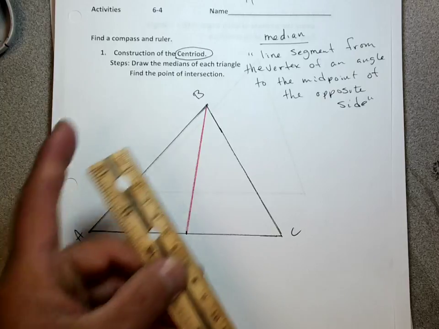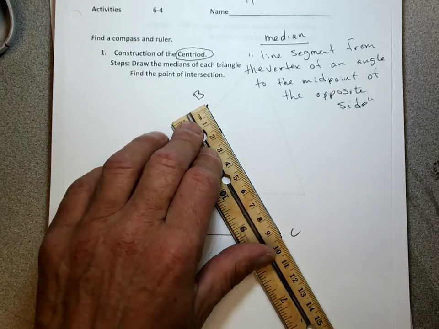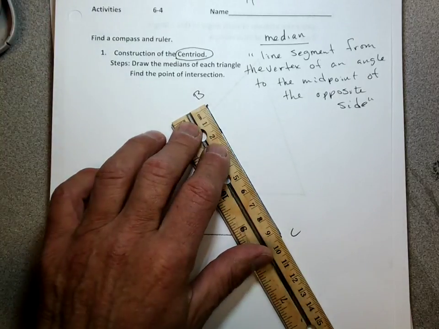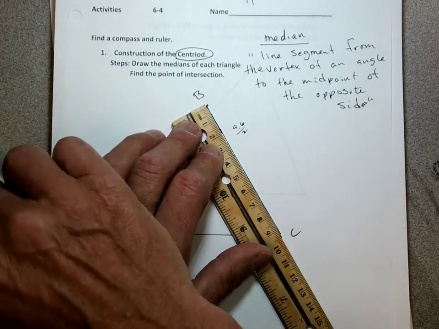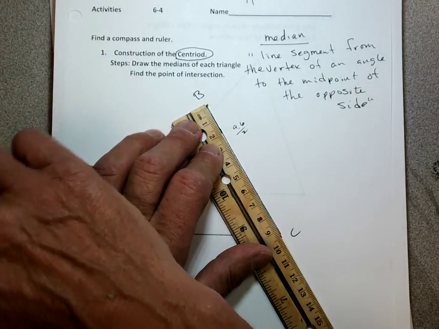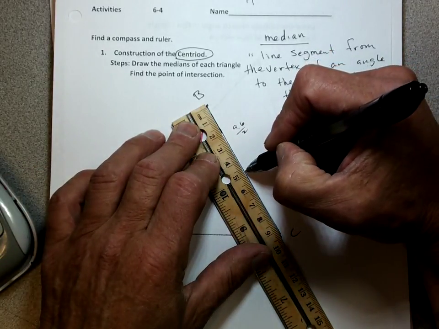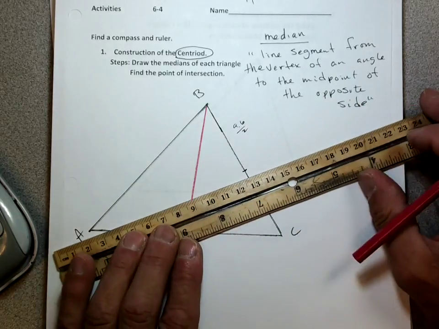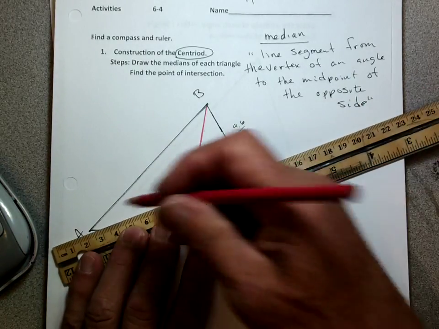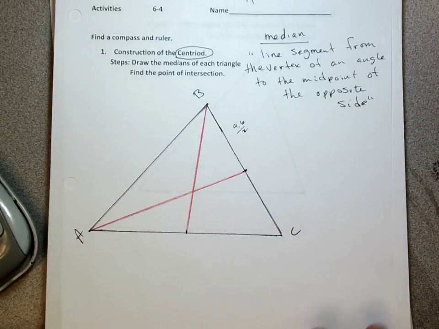So let's measure BC. BC, I got about 9.6, because it'll be easier to divide. Divide that by 2. What's 9.6 divided by 2? About 4.8. So 4.8 is about there. Okay, so I went to the midpoint, and then I'm just going to draw in the median. There you go. So far, so good.